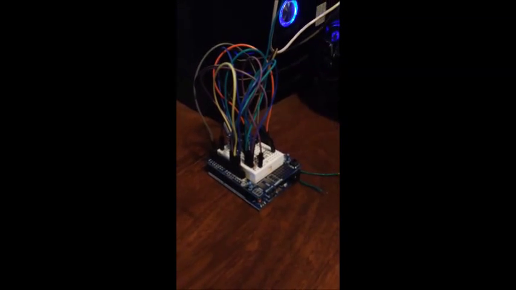The first step for me was to try to figure out what kind of radio frequency and what kind of modulation it uses, and then try to reproduce it. So I've been working with this Arduino platform, of course.